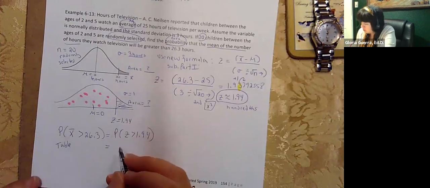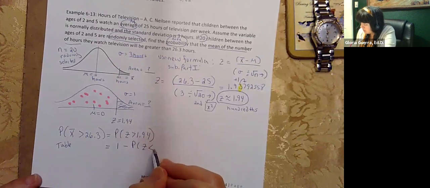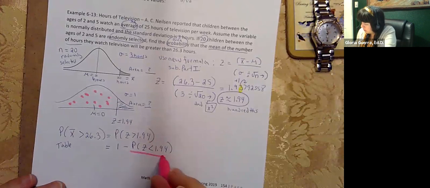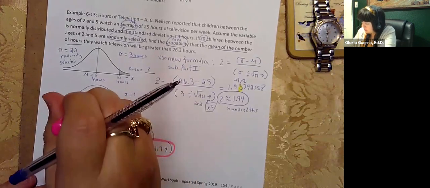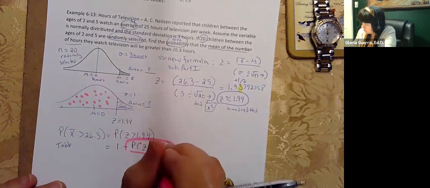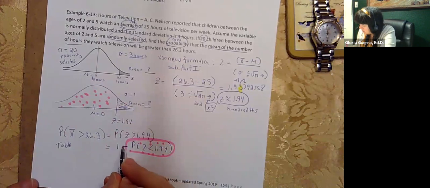So we do 1 minus this probability that z is less than 1.94. And that's this part right here. Okay, so it's 1 minus that.